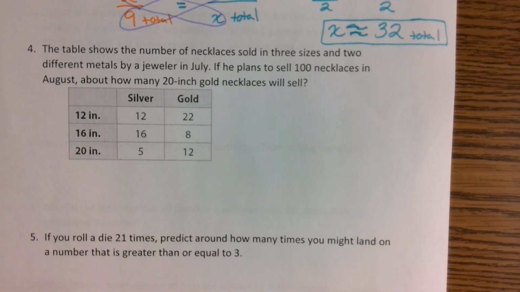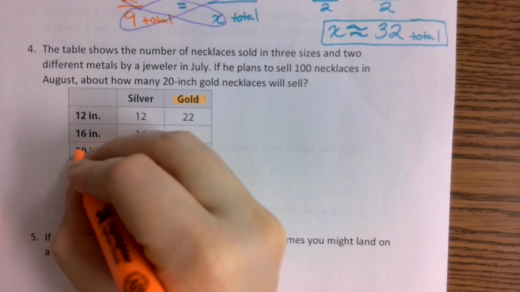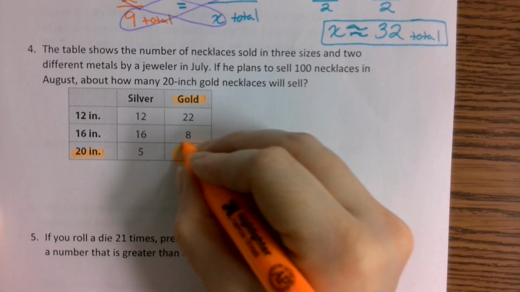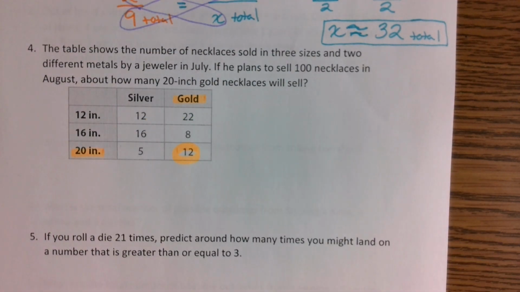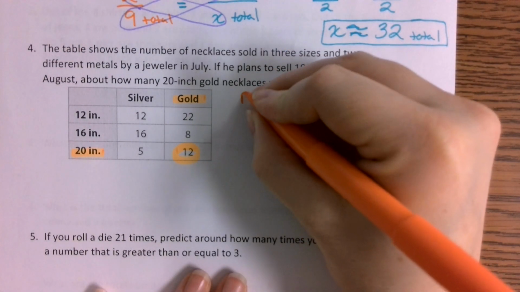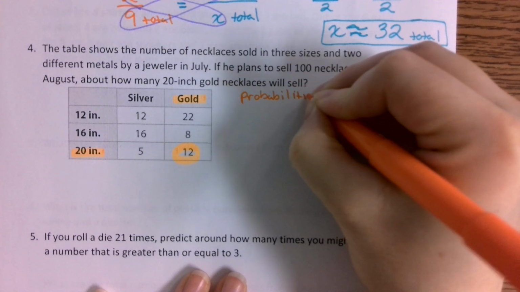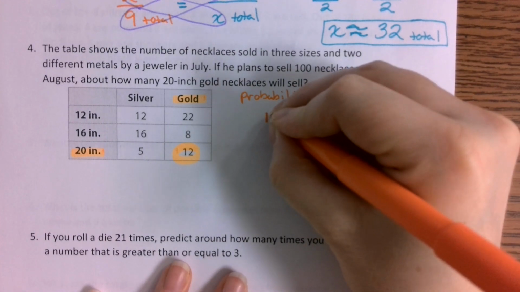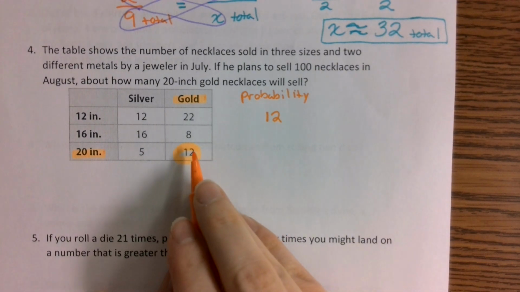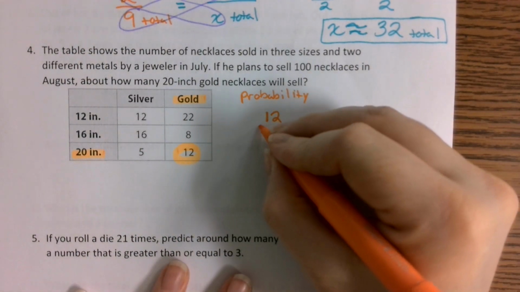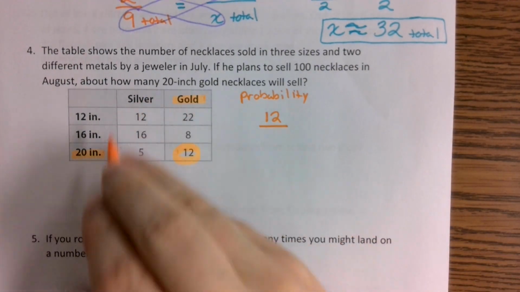So we are focusing on gold at 20 inches. That means we're focusing on that value. So when we set up our probability, currently the information that we have tells us we've got 12 necklaces that are gold and 20 inches out of a total of how many necklaces?